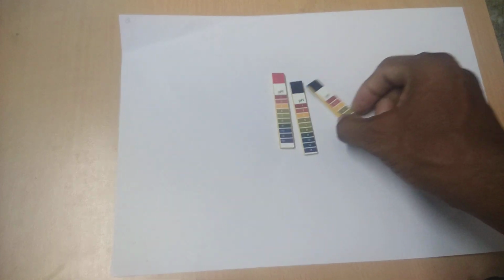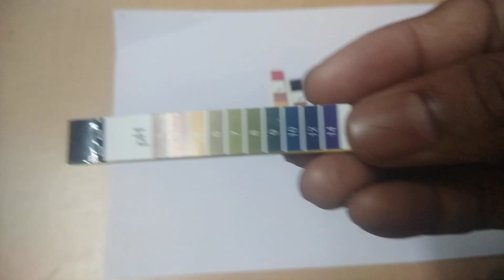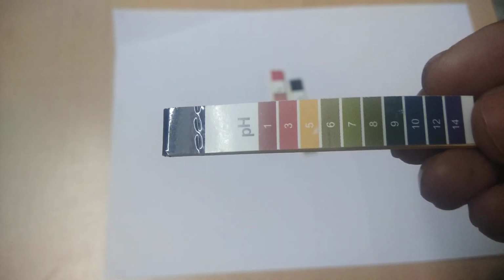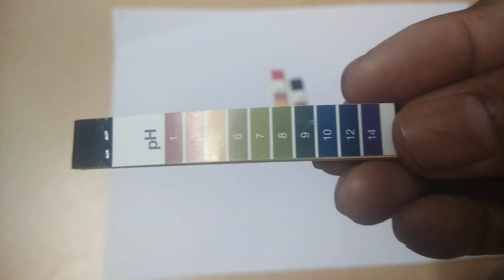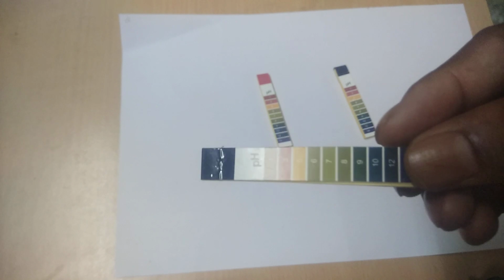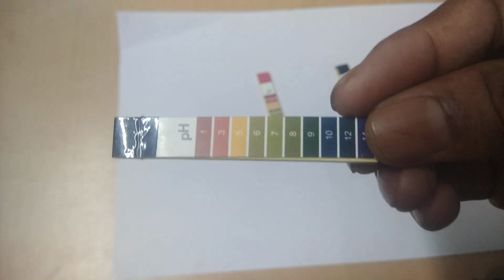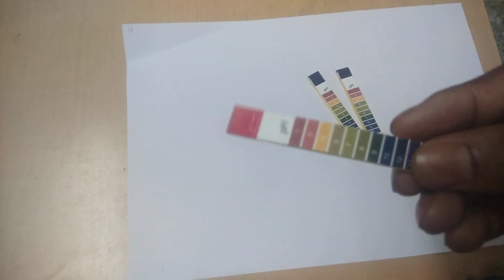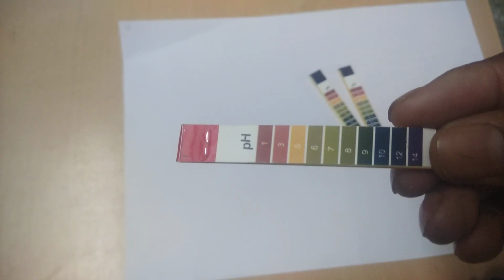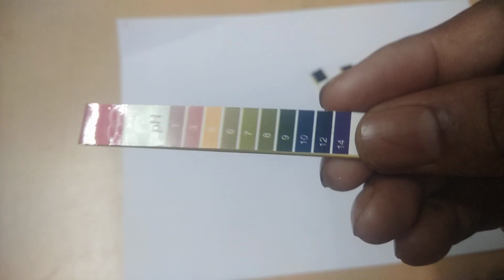You'll see here, these are pH papers, and they are marked 7, 6, 5, 3, 1, and then 8, 9, 10, 11, 12 and 14. Here you also see the pH values 7, 6, 5, 3, 1 and 8, 9, 10, 12, 14.